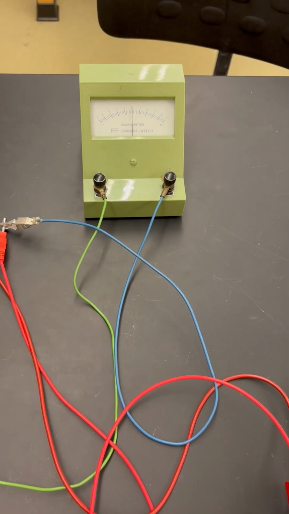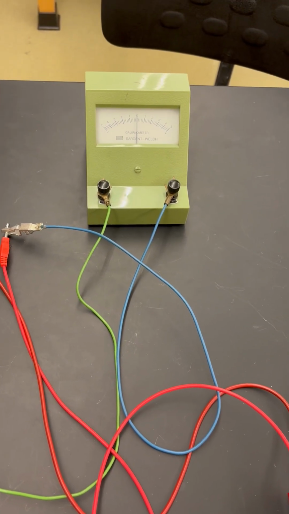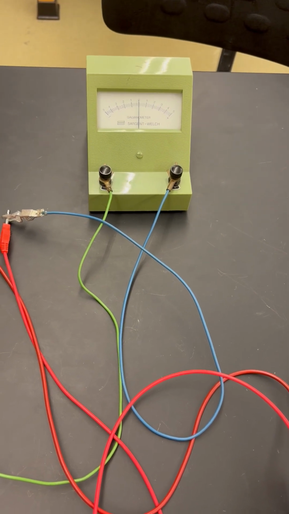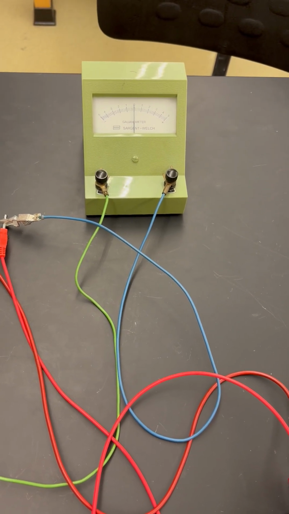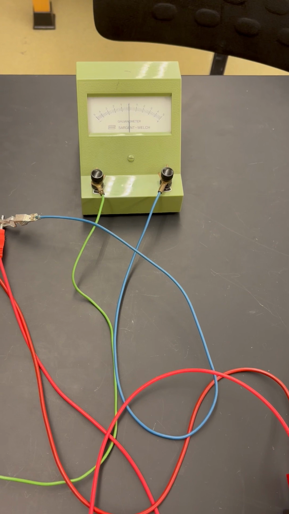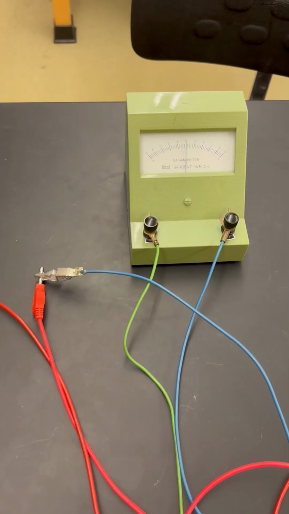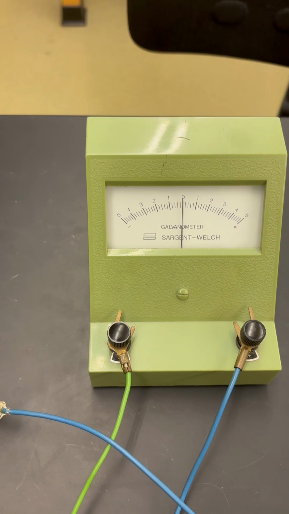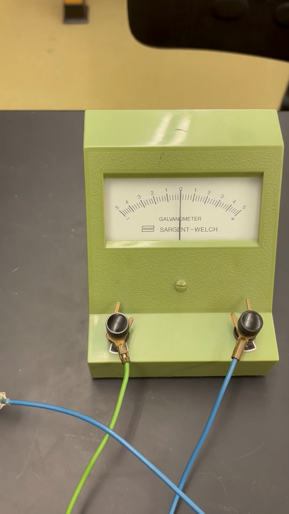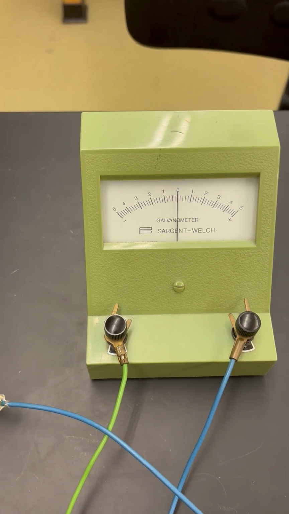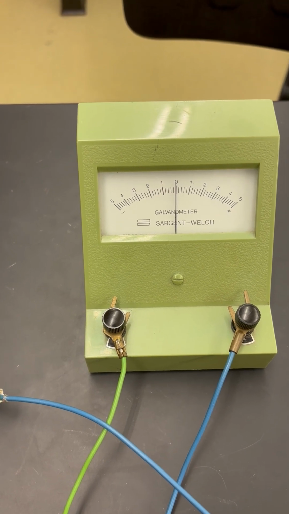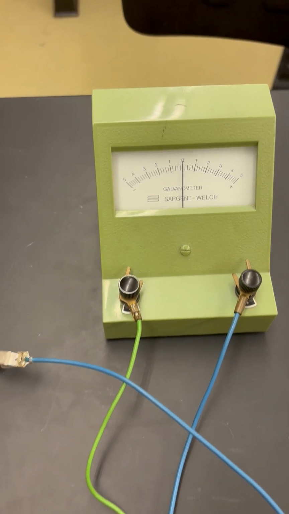Hey guys, what I'm going to introduce today is looking at the number of turns in a coil and how that affects electromagnetic induction. I'm using an old Sargent-Welch galvanometer here. I like these old instruments because they're really nice. They give you the direction of the current, as for Lenz's law that you're dealing with.